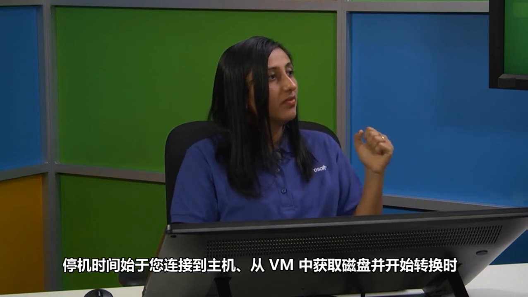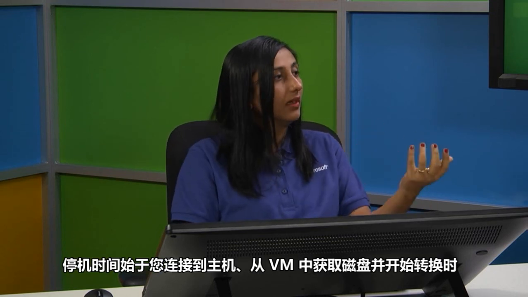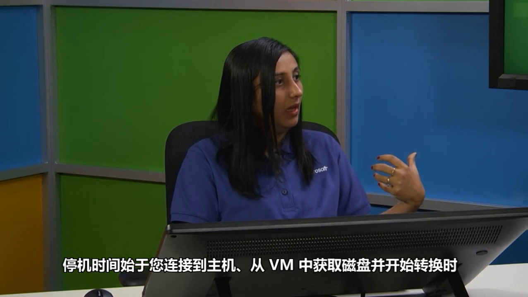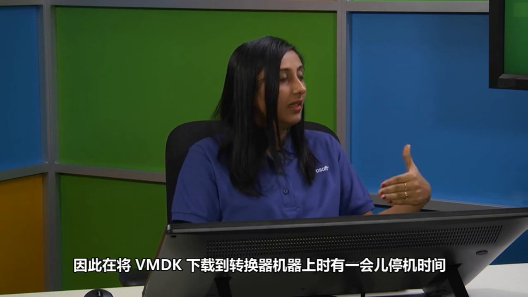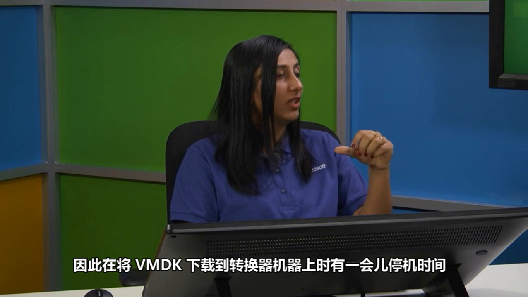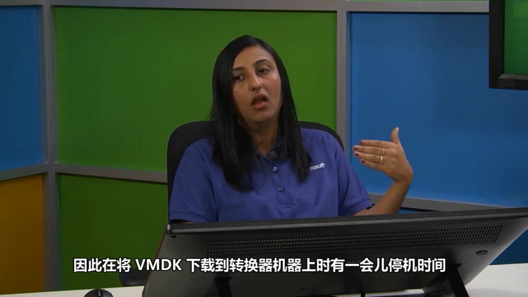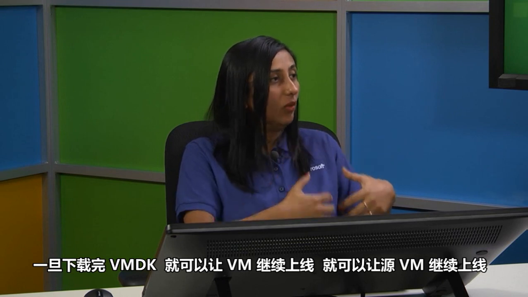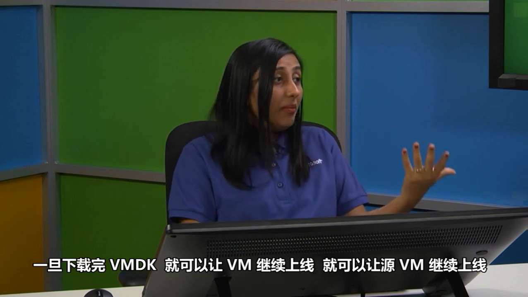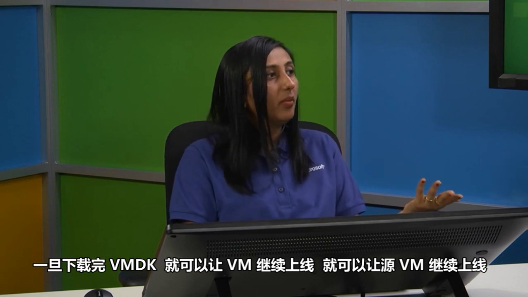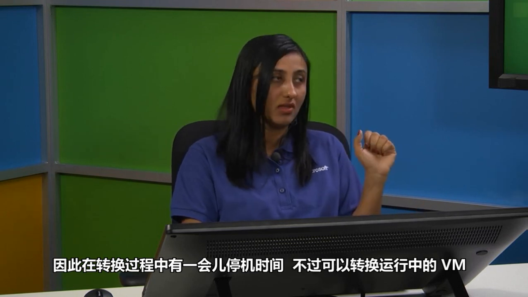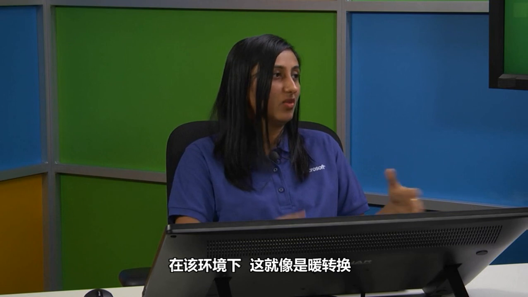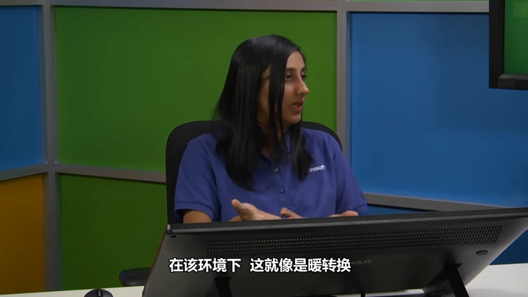The downtime is from when you connect to the host and get the disks out of the VM and start converting it. There is a little bit of downtime when you download the VMDKs onto the converter machine. Once the VMDKs are downloaded, the source VM can be brought back online. So there is a little bit of downtime during the conversion process, but it can convert a running VM. In that context, it's like a warm conversion.